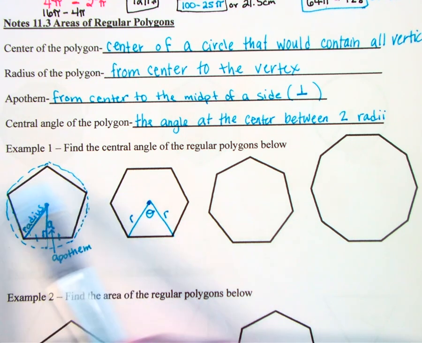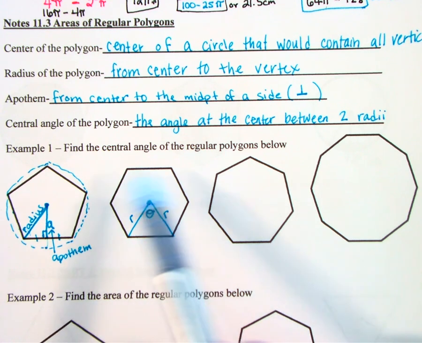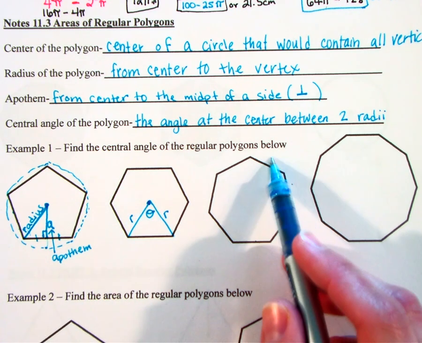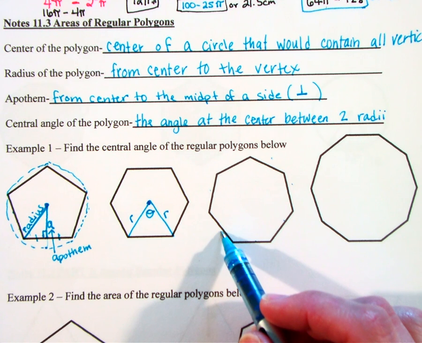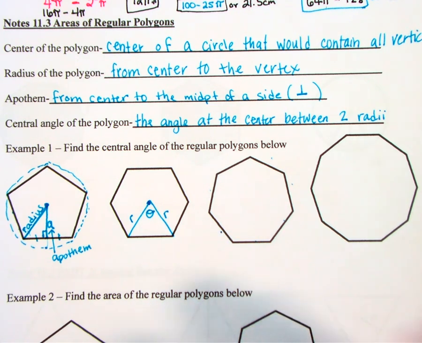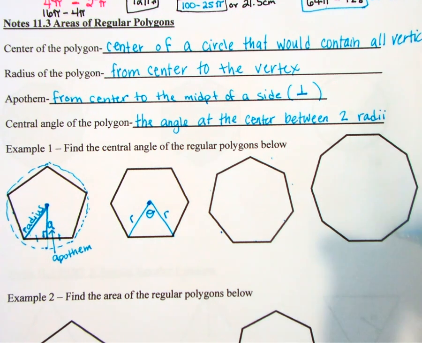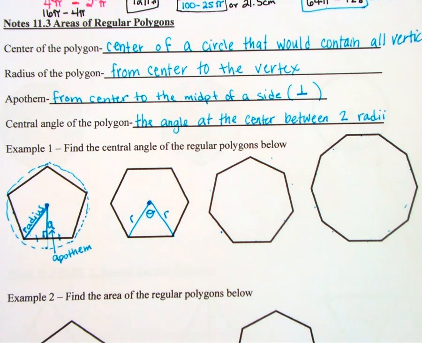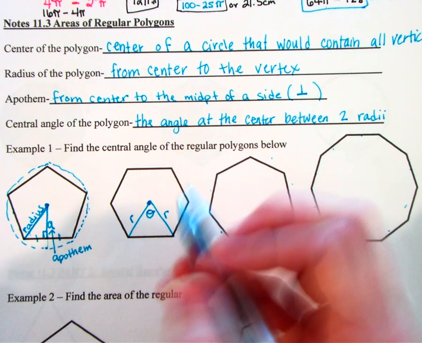Now this is a 5-sided polygon, so that's a pentagon. This is 6-sided, so this is a hexagon. This one is 1, 2, 3, 4, 5, 6, 7 sides. So 7 actually has 2 names. It's a septagon or a heptagon, either one. And then this one over here is 1, 2, 3, 4, 5, 6, 7, 8, 9, 10. So that's our decagon. Okay, so let's talk about the central angle.